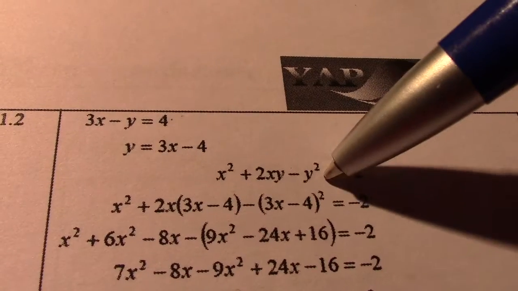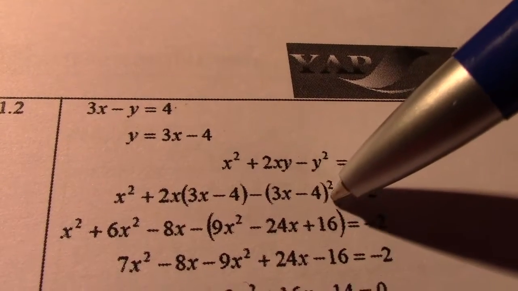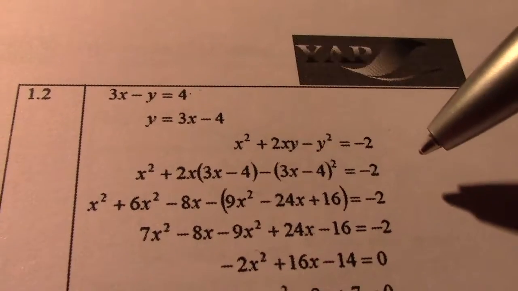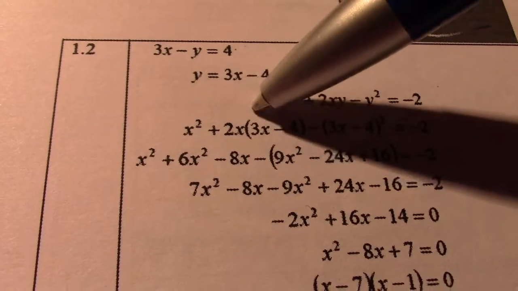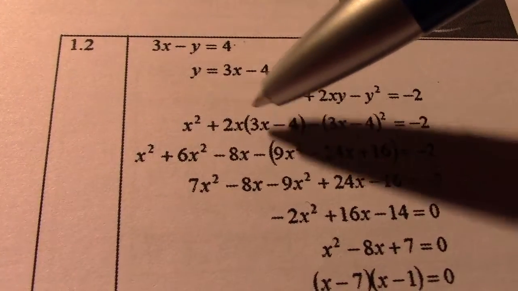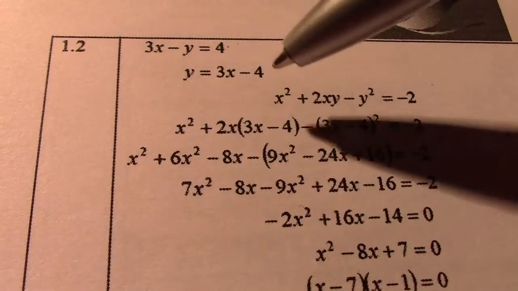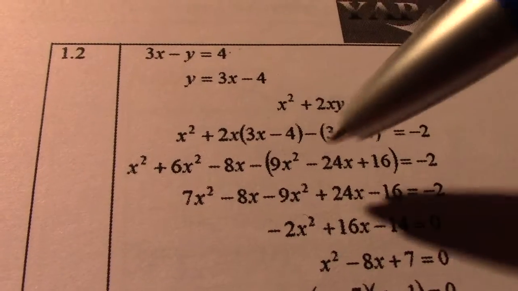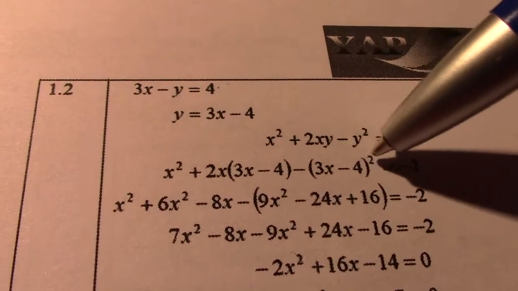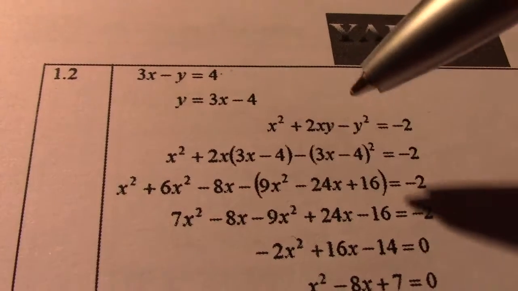Now I substitute. Wherever I see y, I'm going to put in 3x minus 4. So 2xy becomes 2x times (3x minus 4), and y squared becomes (3x minus 4) squared. So enjoy testing this because you'll always forget the middle term. So I have x squared, 2x times 3x, 2 times 3 gives me 6, x times x gives me x squared. Positive times negative is negative, 2 times 4 gives me 8, 8x, right? Negative.